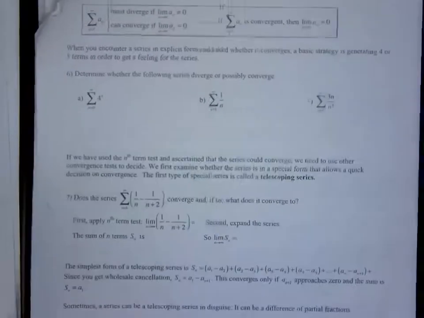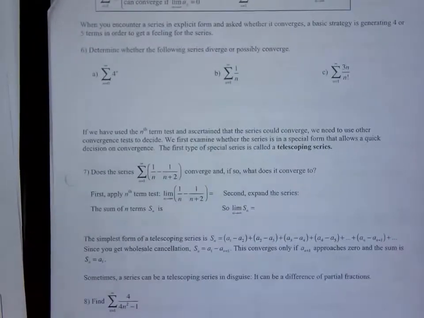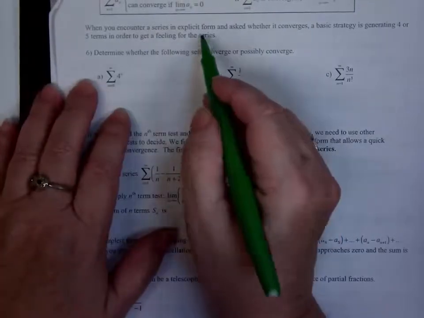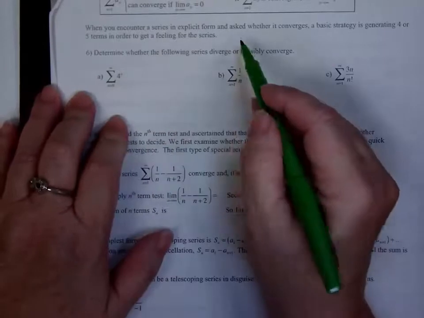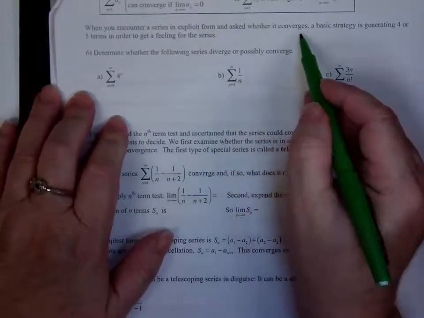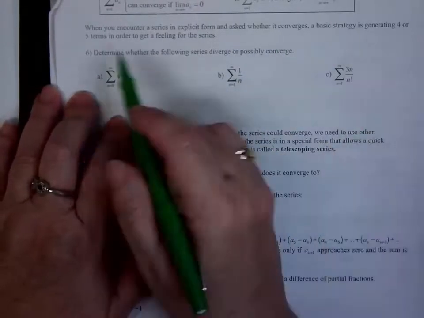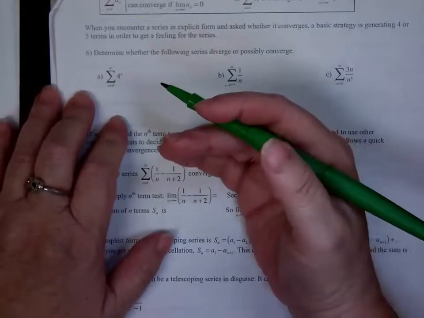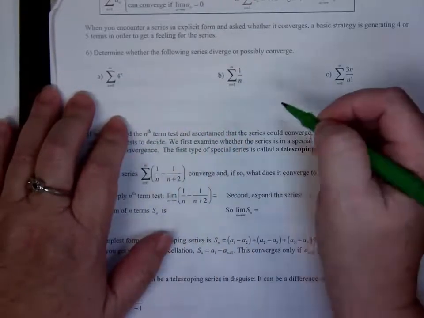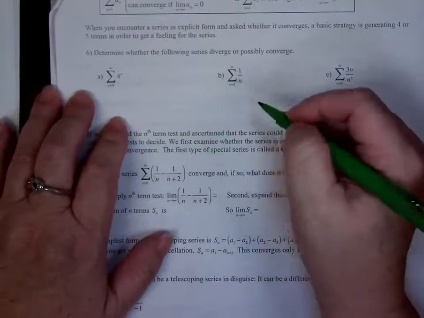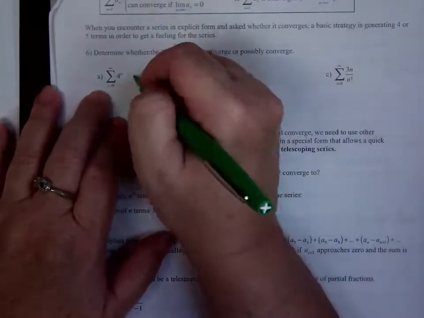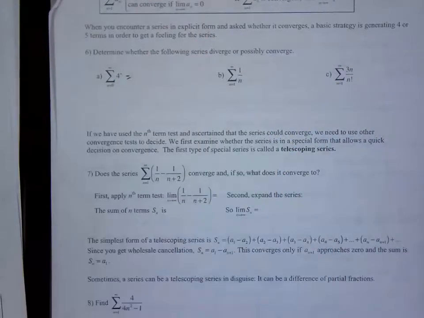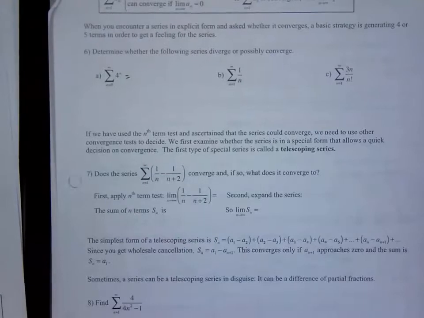Take a look at right above number 6, where it says, when you encounter a series in explicit form, like this, and are asked whether it converges, sometimes it helps to generate a few terms to get a feel for it. So what we're looking for is not what does the sum do, but what do the terms do individually. Because I can't take the limit of that really easily, I'm going to write out a few terms and just see what's going on.